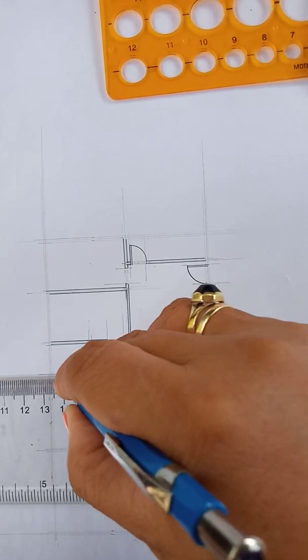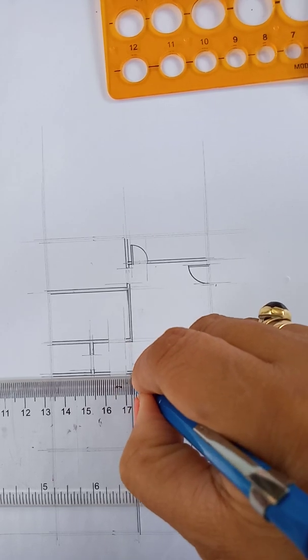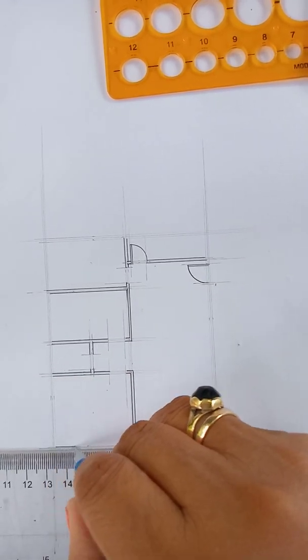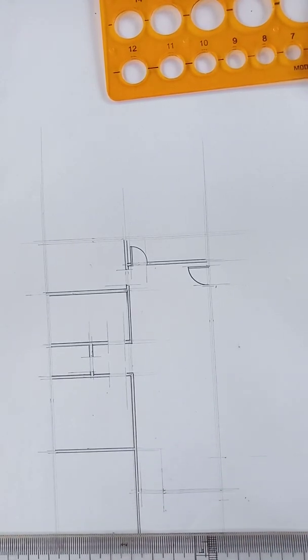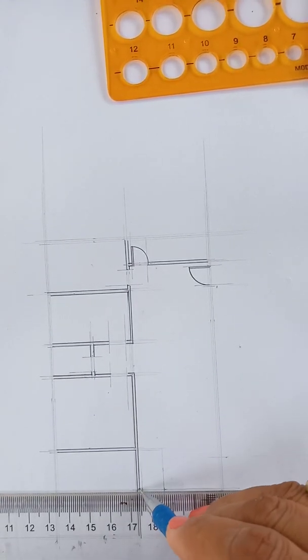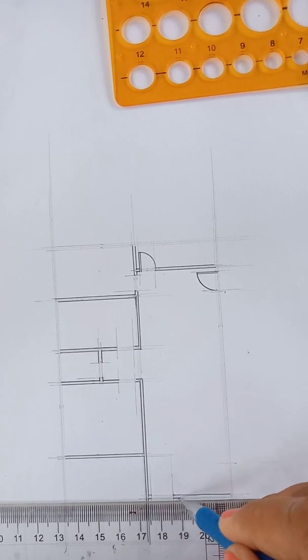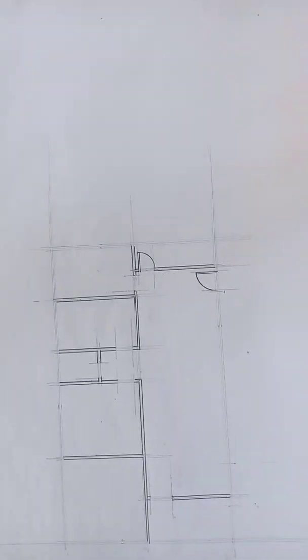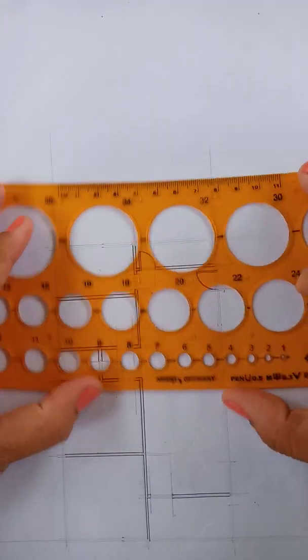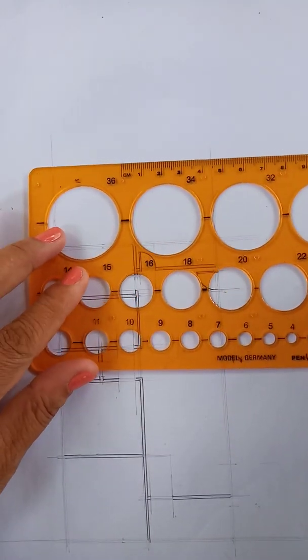Unlike a person who is used to drawing the floor plan, in your case, since you are beginners, you have to finish first representing your doors so that there will be no erasure.